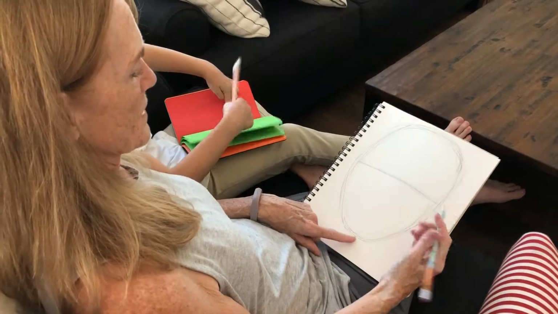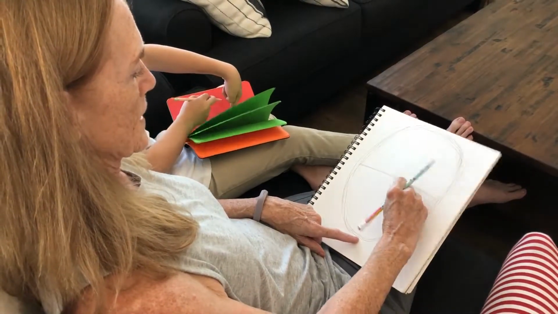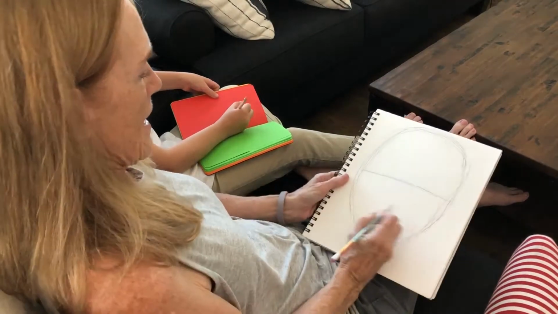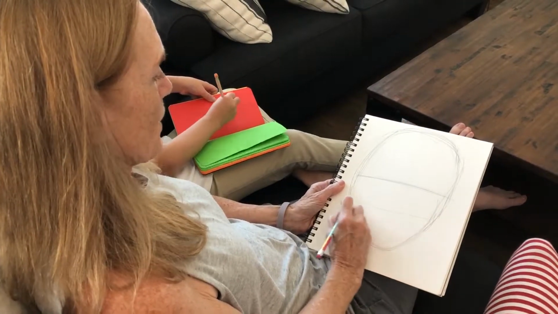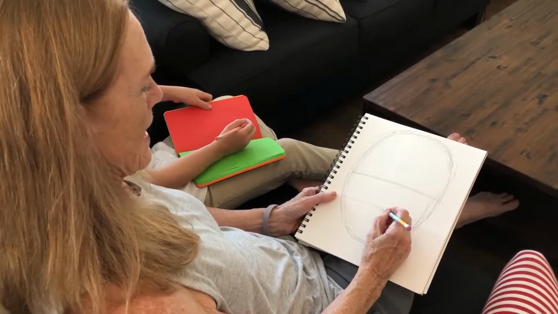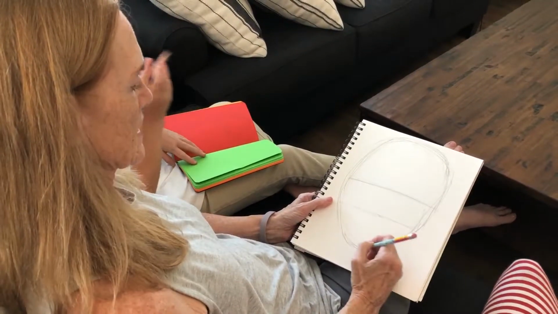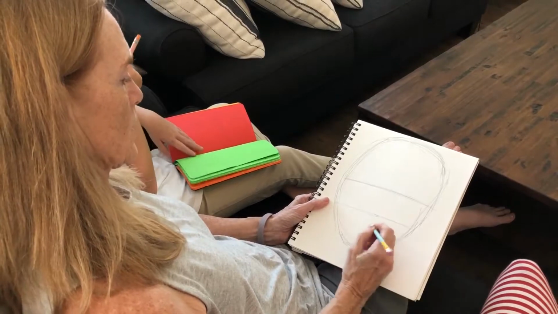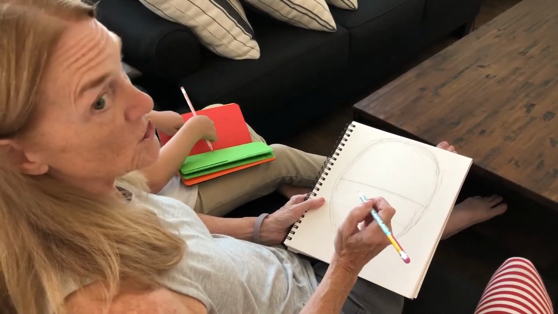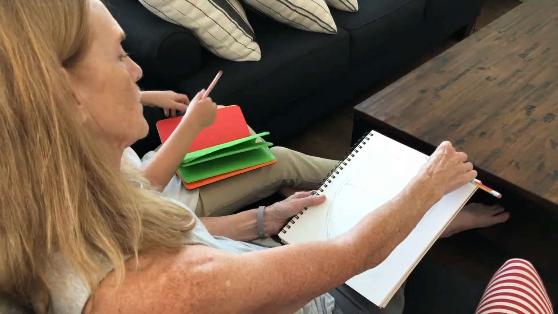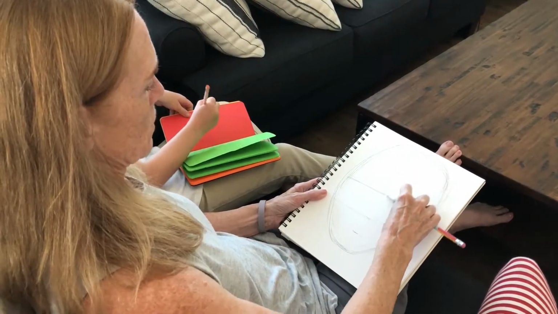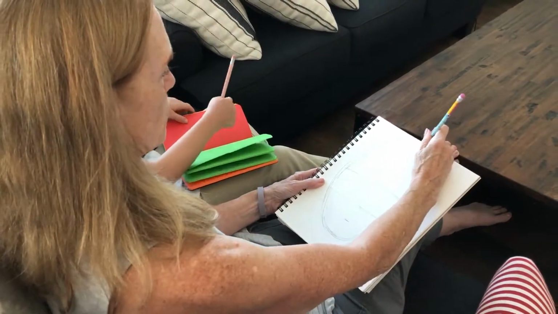Now, we're going to draw another line halfway between this line and the chin. Come down halfway. That's going to be the bottom of the nose. And halfway between this line and the chin line is the bottom of the mouth, at least usually.